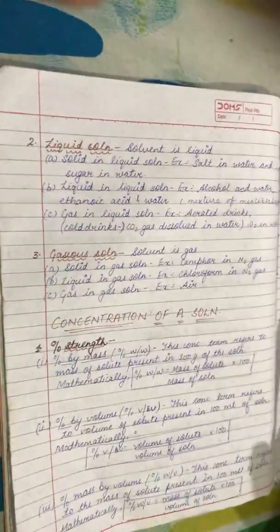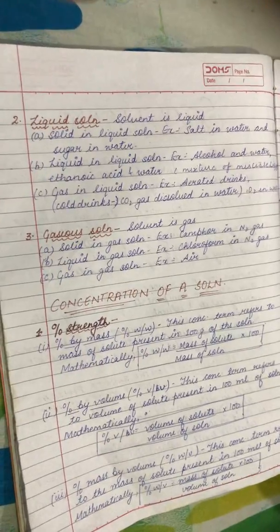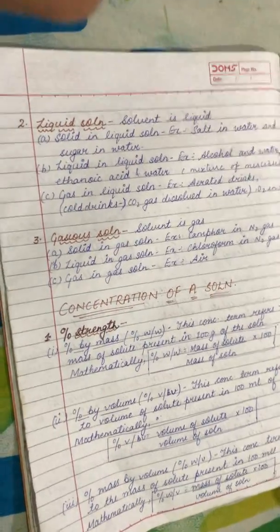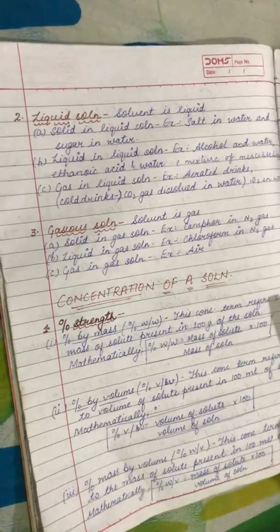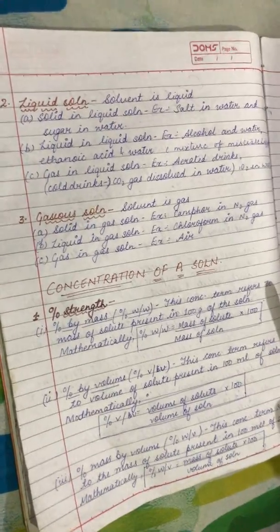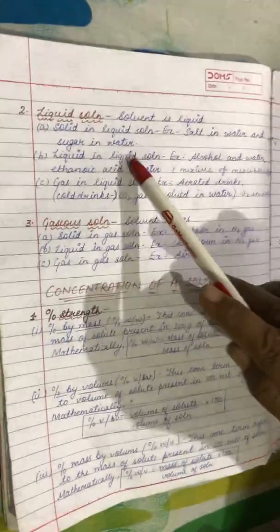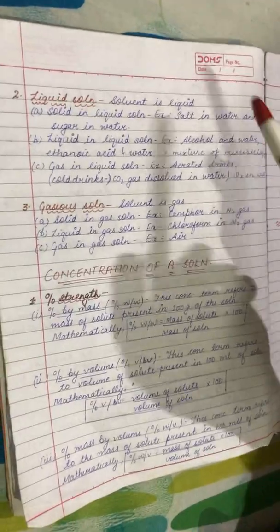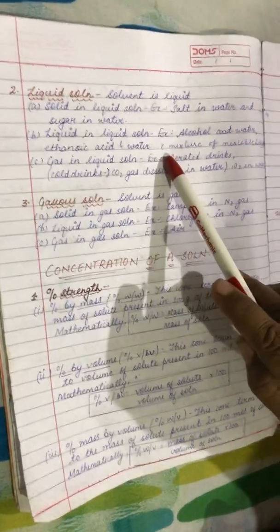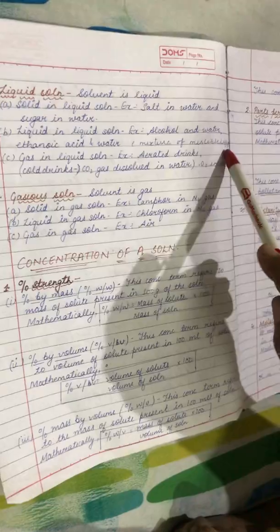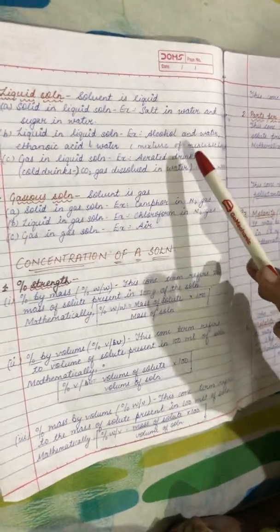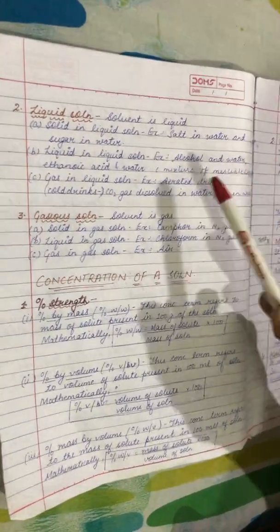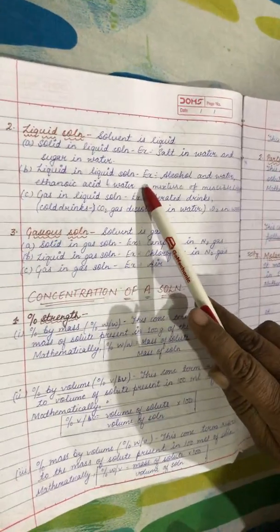Then we may have the second type of solution, which is a liquid solution. Here the solvent is liquid. Again, like the earlier case, if the solute is solid, it will be solid in liquid solution. For example, salt in water, sugar in water, copper sulfate in water, endless examples are there. Then we have liquid in liquid solution. The mixture of miscible liquids come under this category. For example, alcohol and water, ethanoic acid and water.